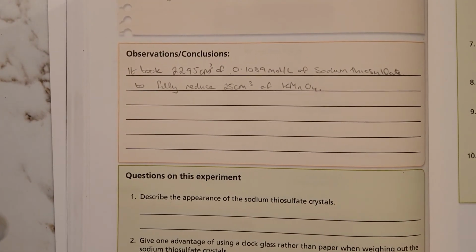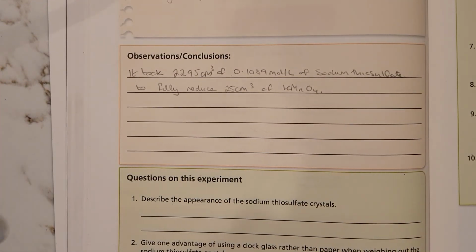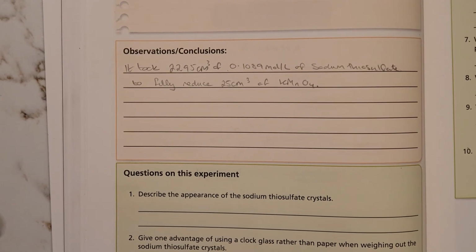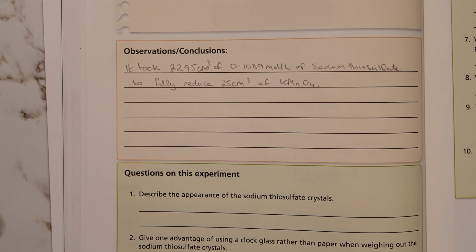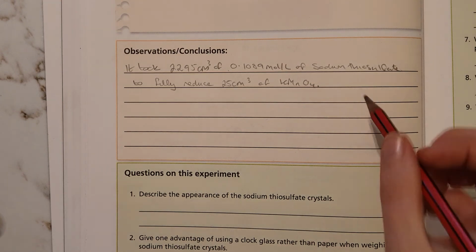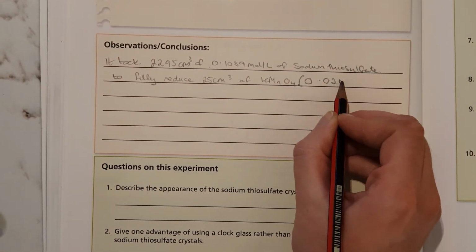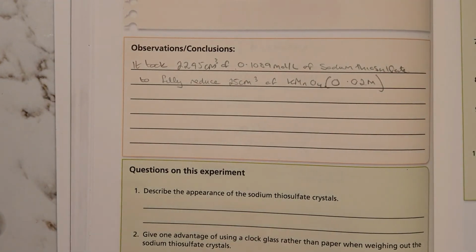And your conclusion is just taking that calculation and writing it into an English format. So I said it took 22.95 centimeters cubed of 0.1089 moles per litre sodium thiosulfate to fully reduce 25 centimeters cubed of KMnO4, and you can write in your molarity there. Okay, and that's it apart from the questions.